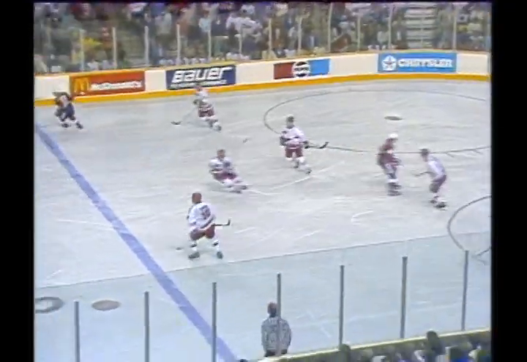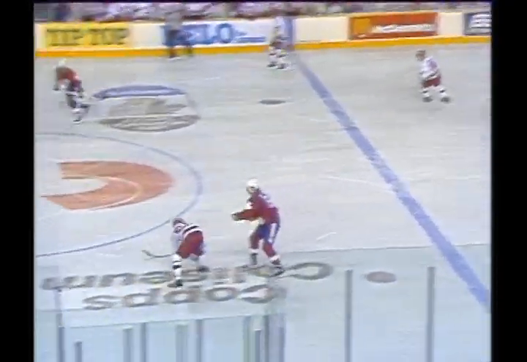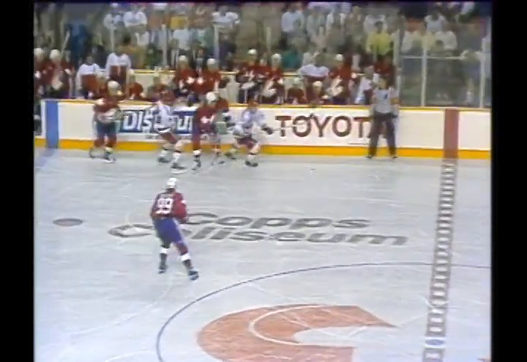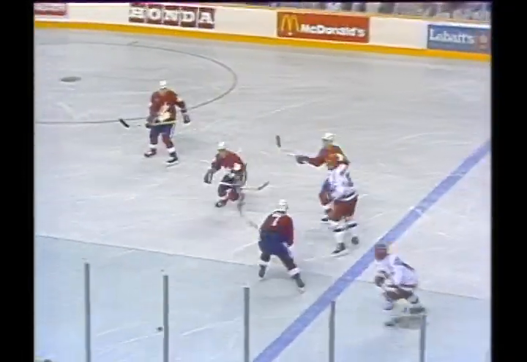Gretzky trying to stickhandle through. Couldn't. Semak has it. To Lomacka. Mario Lemieux took him out of the play. And it's Crossman for Canada. Now Lemieux clearing it, intercepting it. Kasatonov. To Humalap, now to Nemchinov.